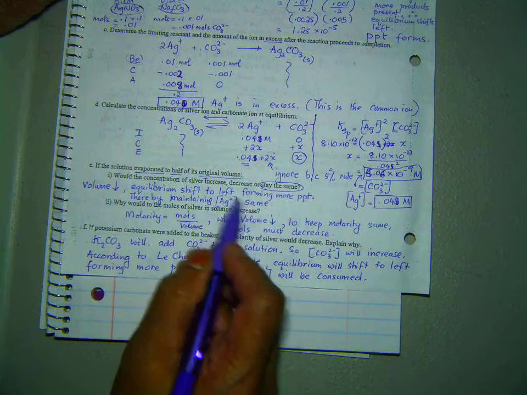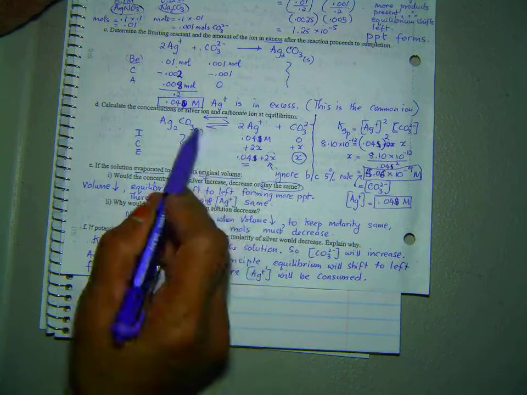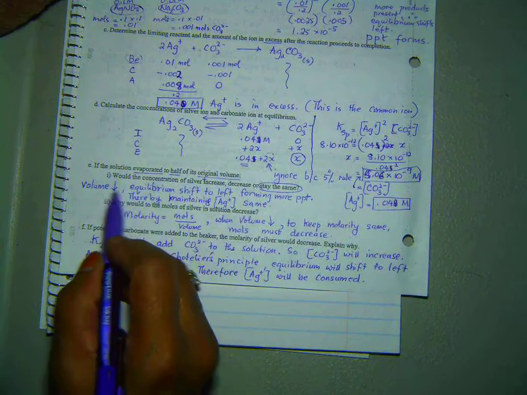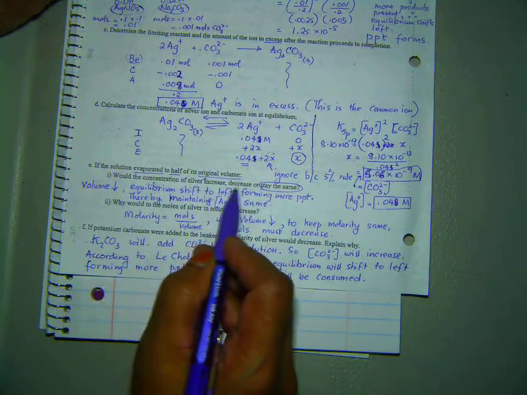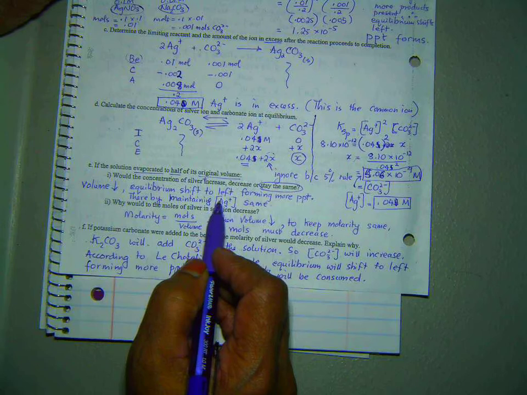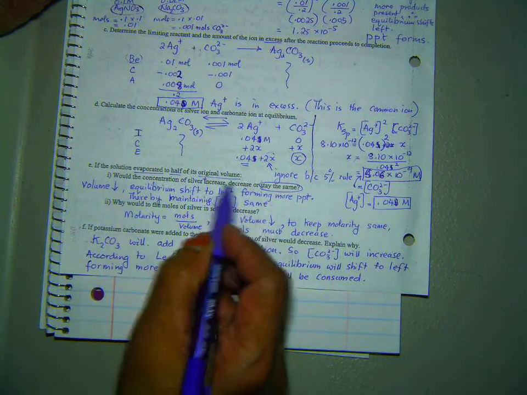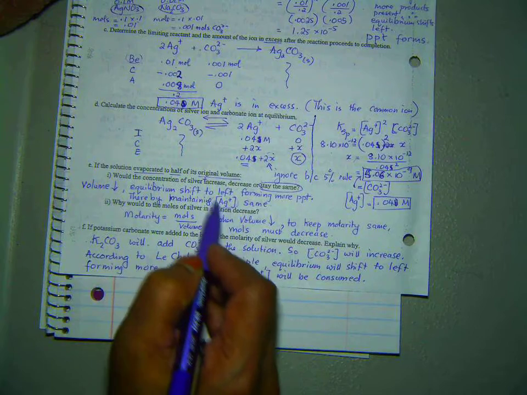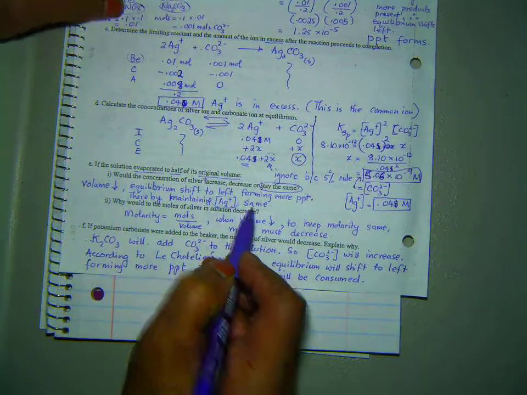You can see this is actually a stress applied on an equilibrium system. The volume decreased, so the concentration would go up, and to keep the concentration the same, the equilibrium will shift towards the precipitate. So silver ion concentration will remain the same.